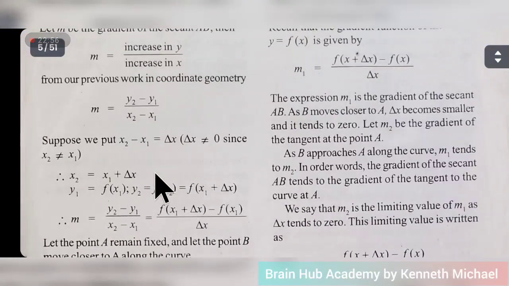So suppose that s2 minus s1 is equal to change in s, and change in s is not equal to 0, since s1 is not equal to s2. Had it been s1 equals s2, this minus this will be 0. Since they are not equal, s2 is not equal to s1.